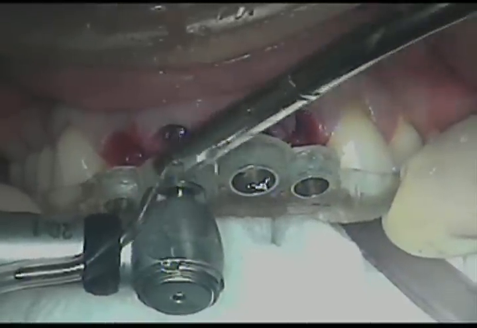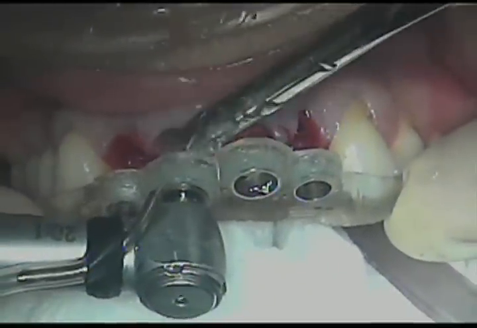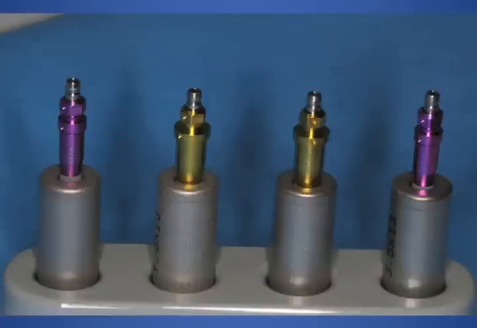We're using a 4.3 taper drill to depth. And now we're going to use longer attachments into the implant so that we can actually place the implants through the keys, through the rings that are predetermined.